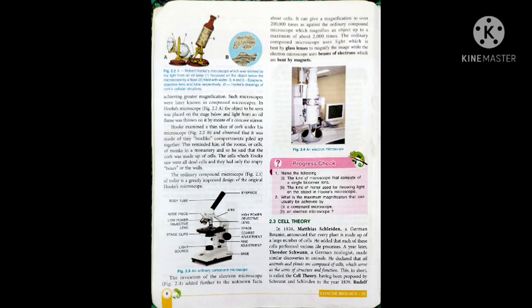A year later, Theodor Schwann, a German zoologist, made similar discoveries in animals. He declared that all animals and plants are composed of cells which serve as the units of structure and function. This, in short, is called the cell theory, having been proposed by Schwann and Schleiden in the year 1839.